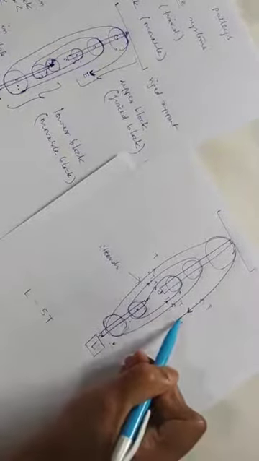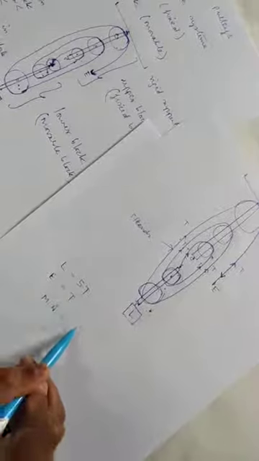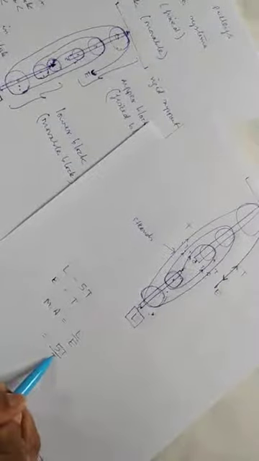So load is balanced by 5 strands. That means 5 tension. And if you see here, effort is balanced by only 1. So now we know the mechanical advantage is very, very easy. Load by effort. That means load is 5T and effort is T.